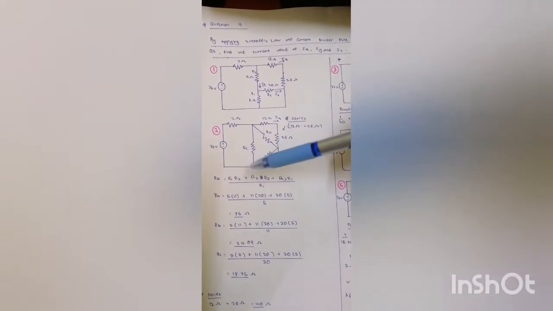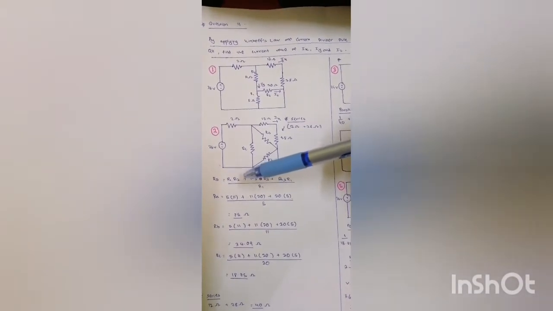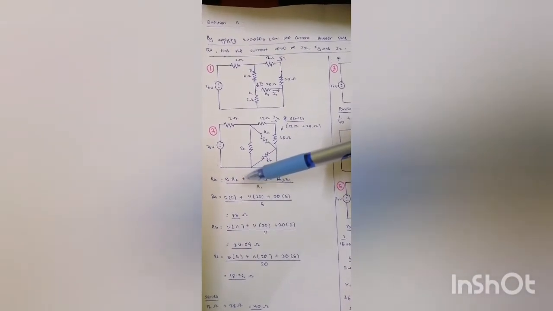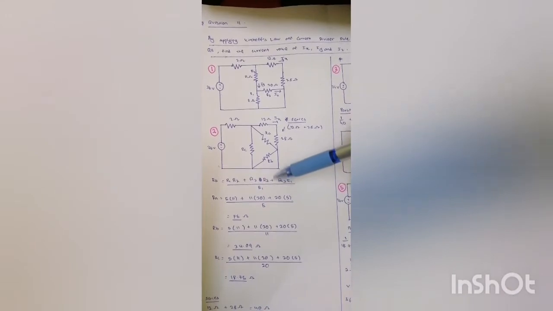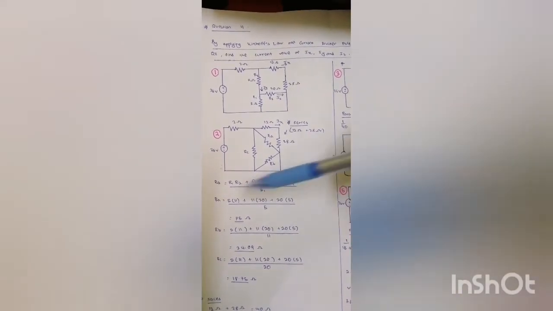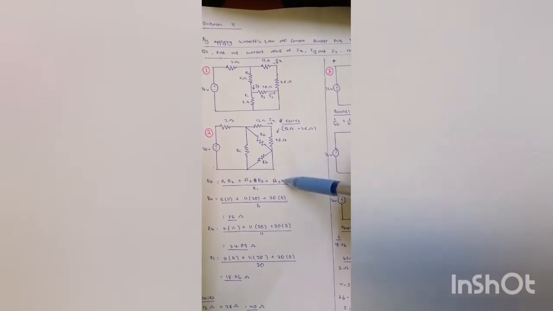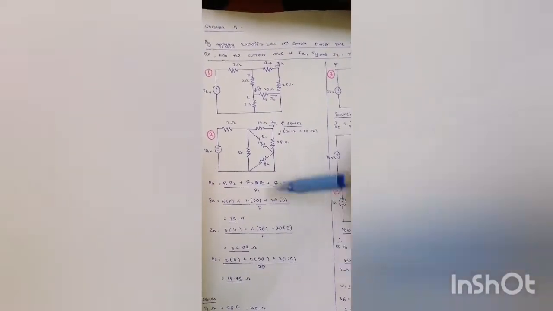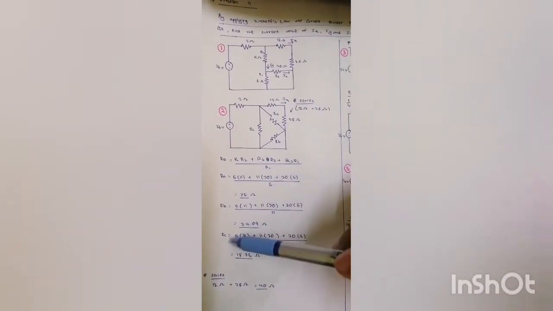The formula is Ra equals R1 multiply R2 plus R2 multiply R3 plus R3 multiply R1 over R1. So I use this formula to get Ra, Rb and Rc.